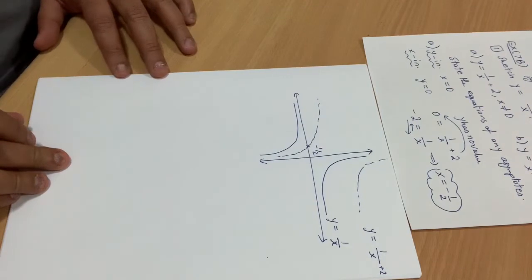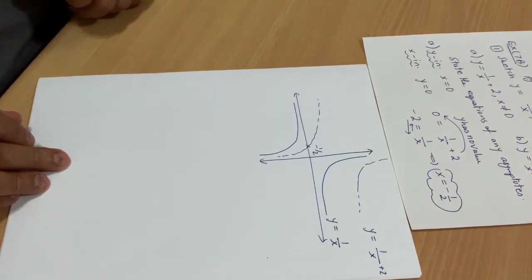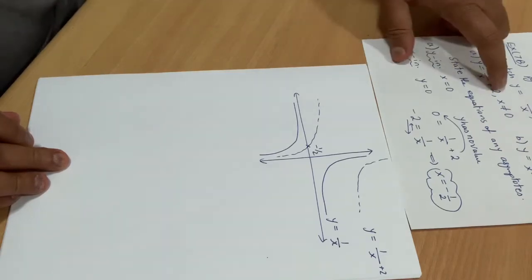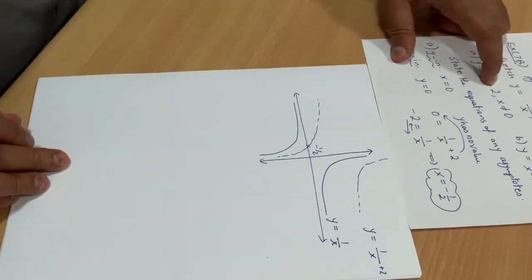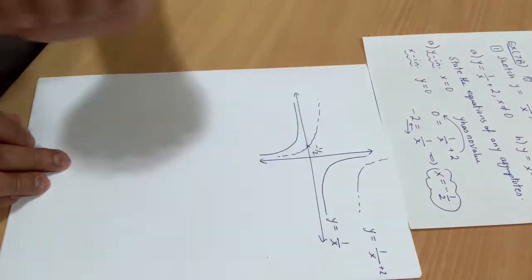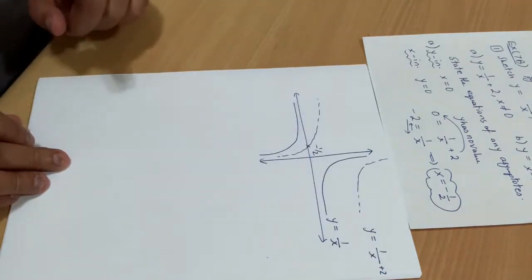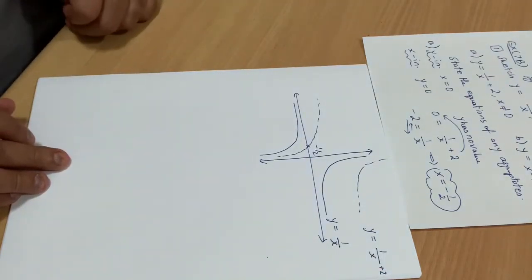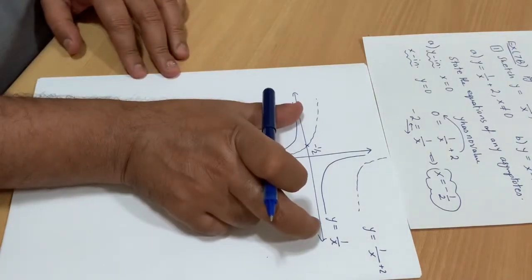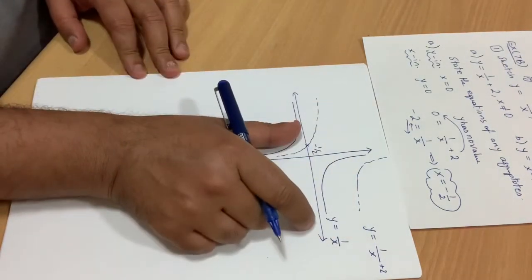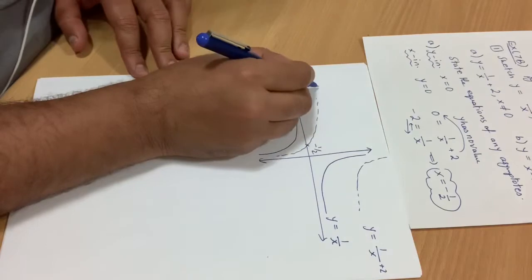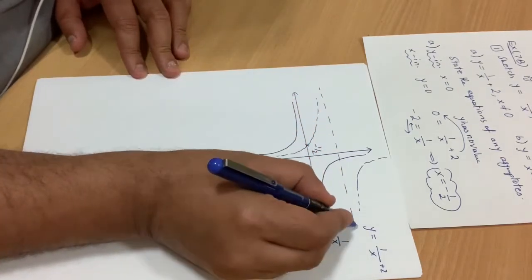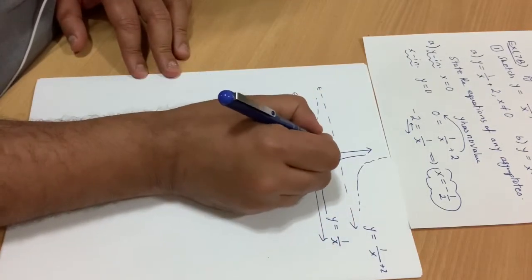Okay, so the question asks you to state the asymptote. Now imagine that the asymptote has to be the same value that you have in the equation. So see, this is 1 over x plus 2. So the asymptote has to be y equals 2, because this curve will move upwards 2 units. I mean the x-axis itself. Now the new asymptote is here, and this point is 2.